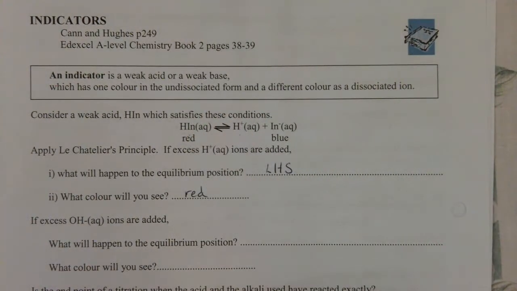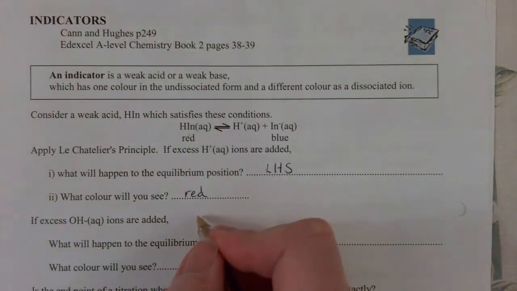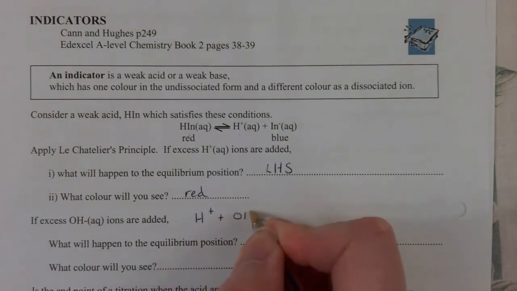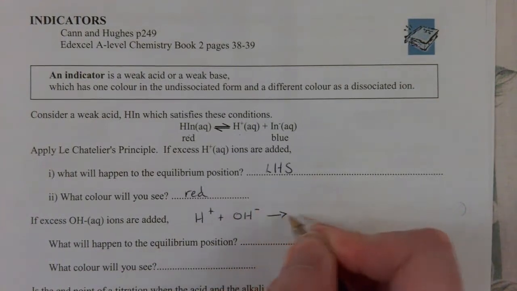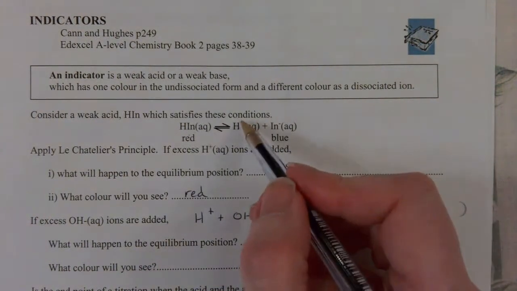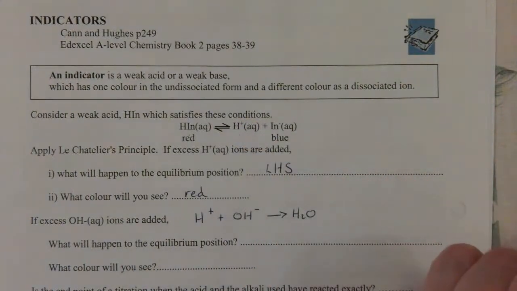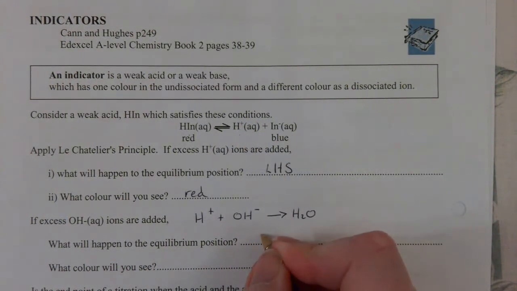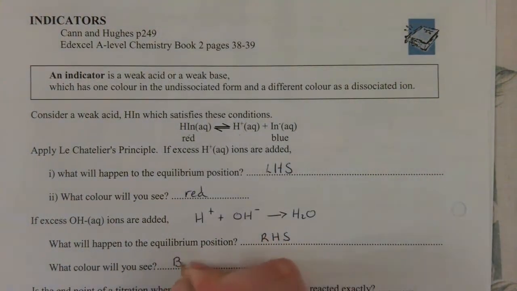Now if we add excess OH negative ions, a reaction is going to go on. The hydrogen ions are going to react with these extra OH negative ions to make water. And that's going to have the effect of reducing the concentration of the hydrogen ions. So this time the equilibrium position is going to shift to the right hand side, and we're going to see blue.